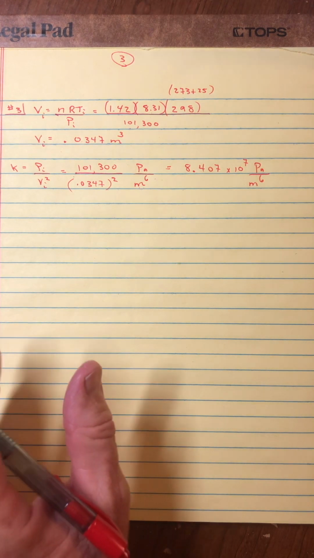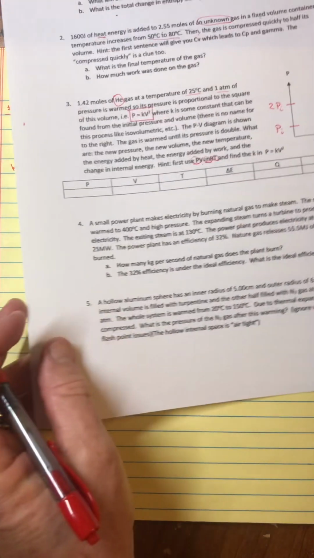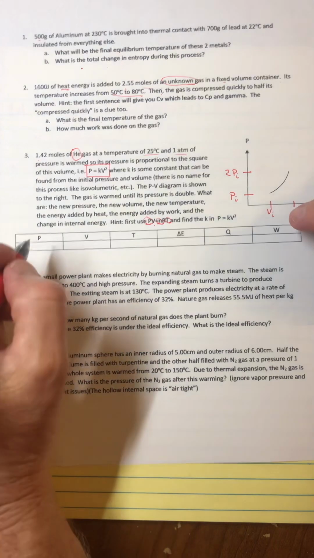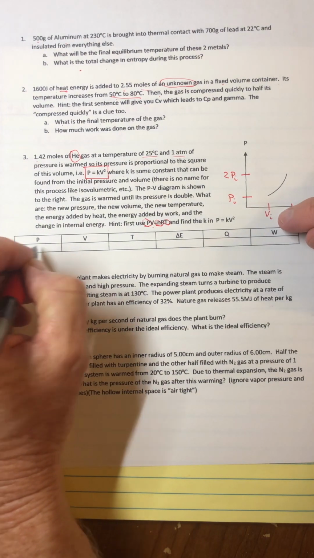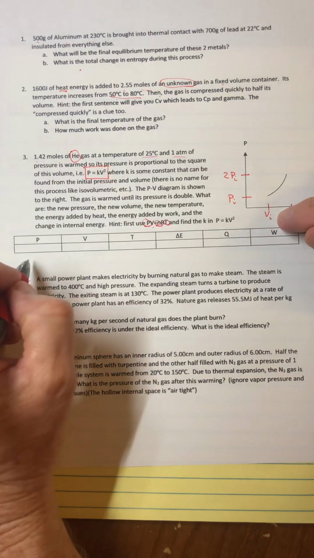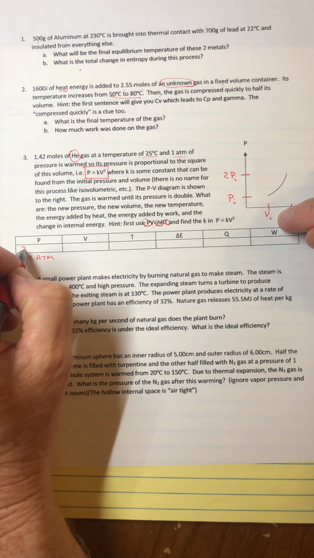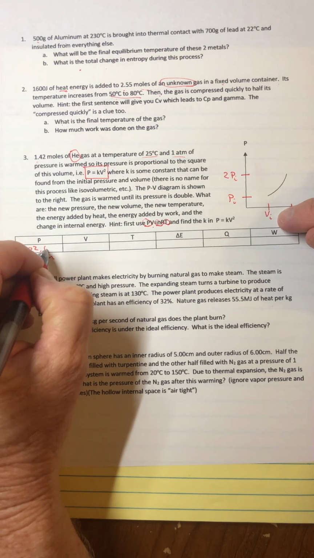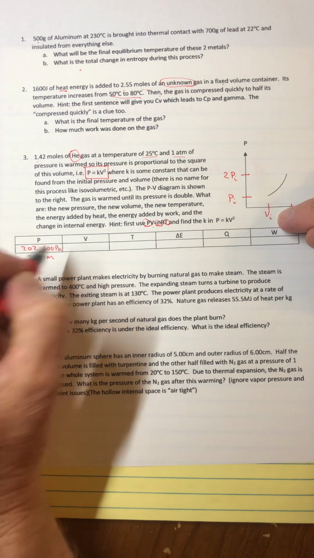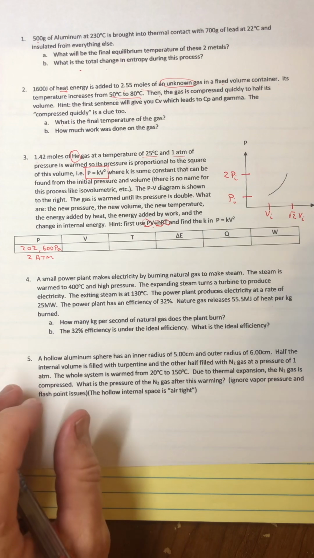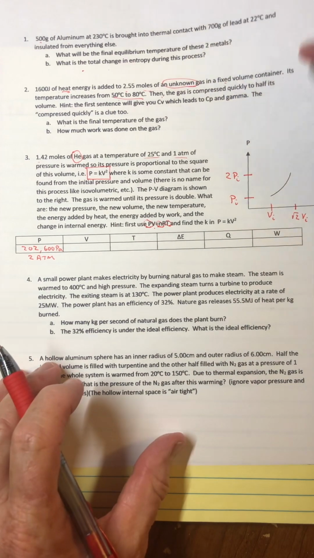And then this will be a perfect option to get the beginning answers. First of all, when it says the pressure is doubled, I could just take my 1 atmosphere and say this is 2 atmospheres, but I will do it as 202,600 pascals. So that's pretty simple.